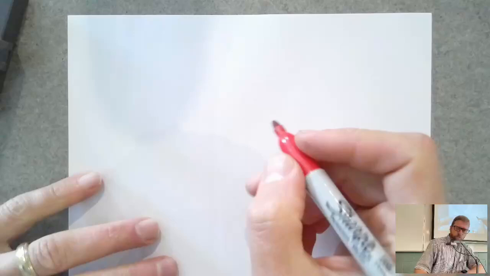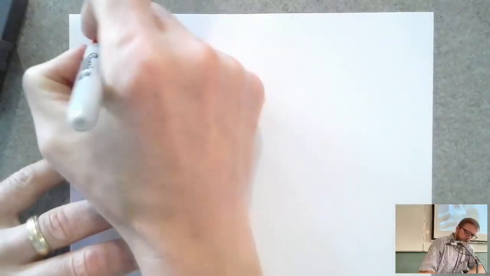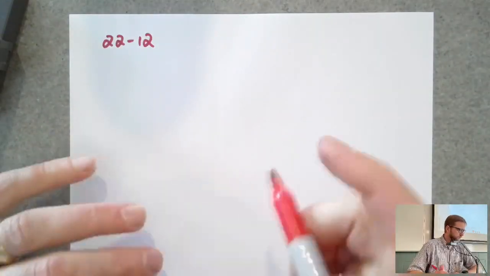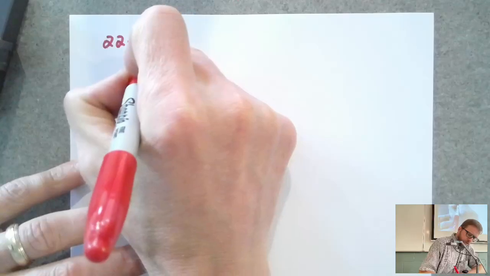Okay, so I want to work a problem out of your textbook. This is problem 22-12. And it's looking for this partial derivative here.